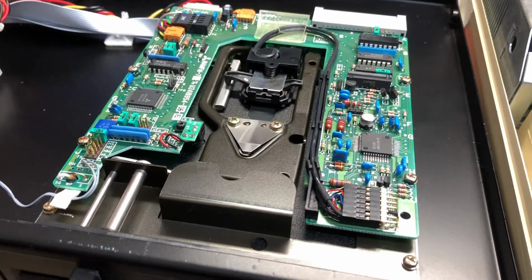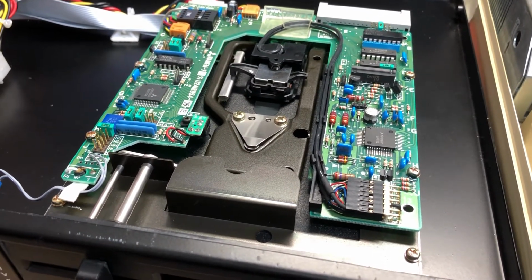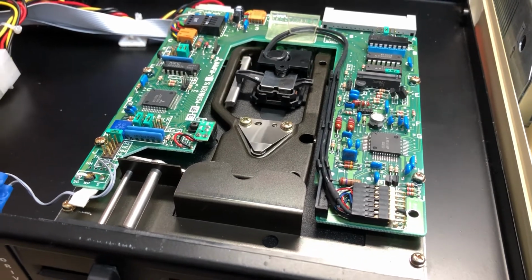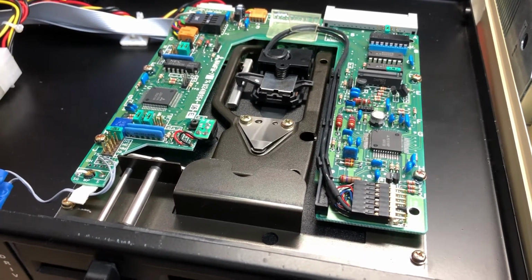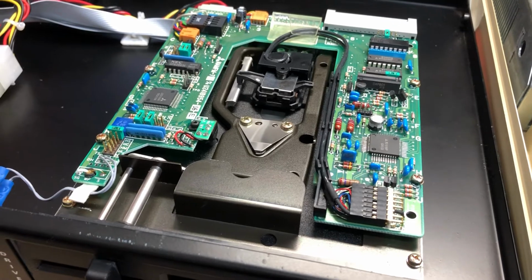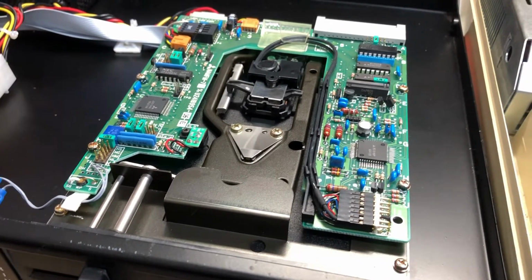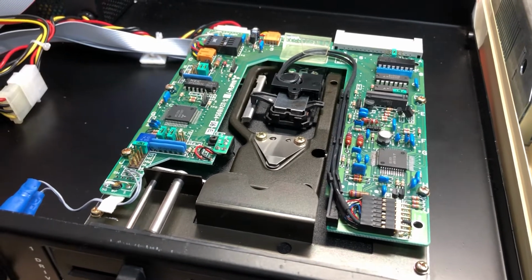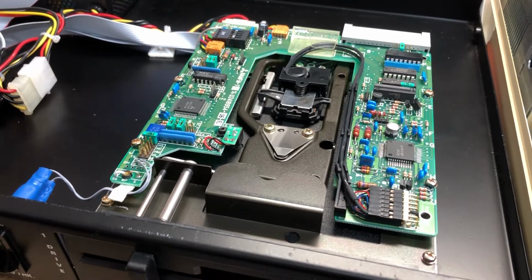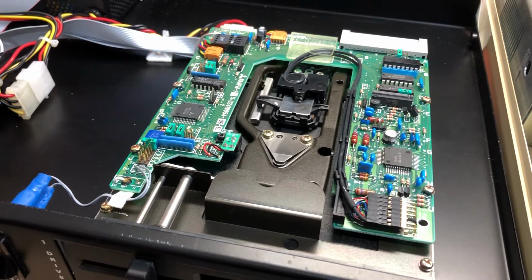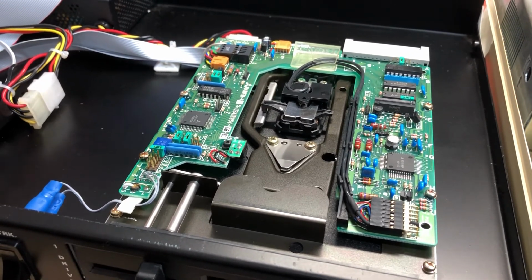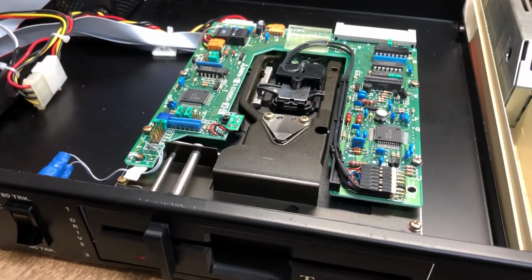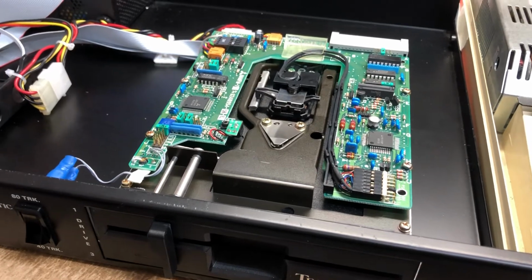Unlike DFS, which treats each side of the disk as a separate disk drive, ADFS treats both sides as one drive. So you have just 0 and 1. And when you have a hard drive on it, the floppy drives move to drive 4 and 5. And the hard drive becomes 0, 1, 2 and 3, depending on how many partitions you've got.